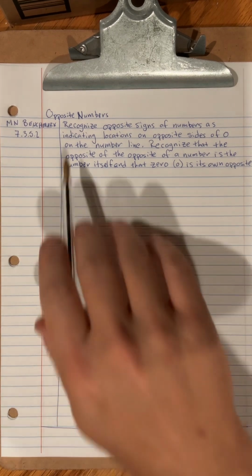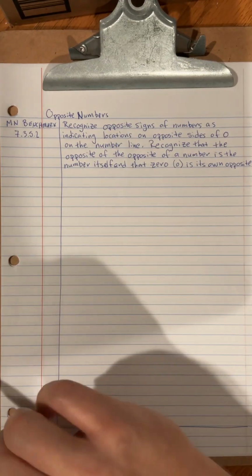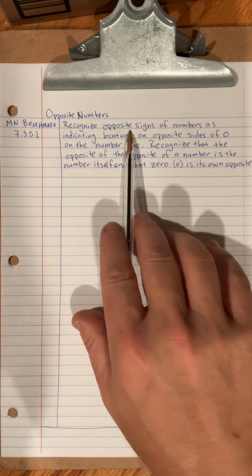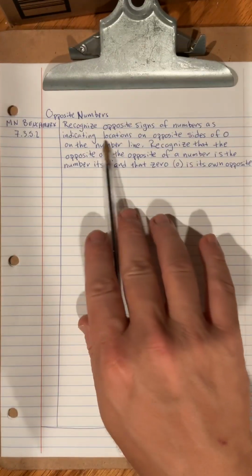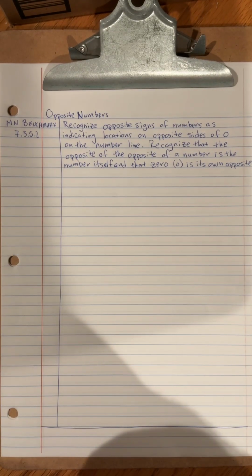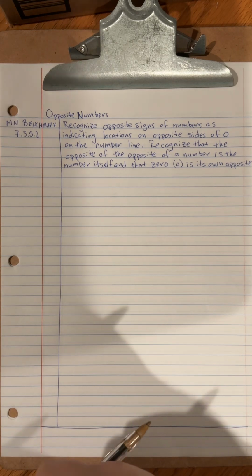Today we're talking about opposite numbers. This is Minnesota Benchmark 7.3.5.2. It says: recognize opposite signs of numbers as indicating locations on opposite sides of zero on the number line. Recognize that the opposite of the opposite of a number is the number itself, and that zero is its own opposite.